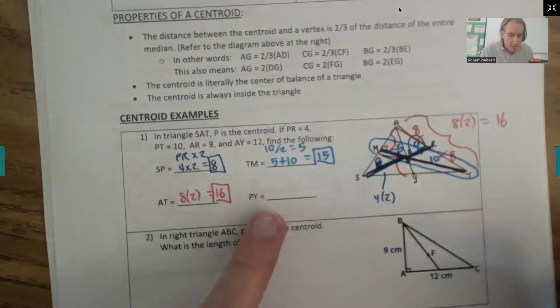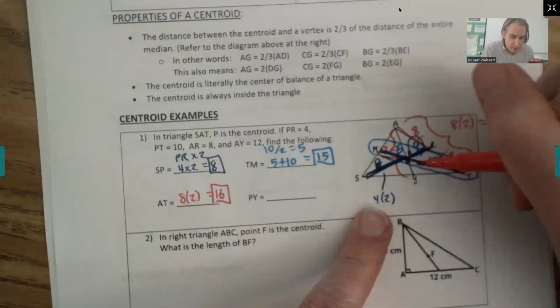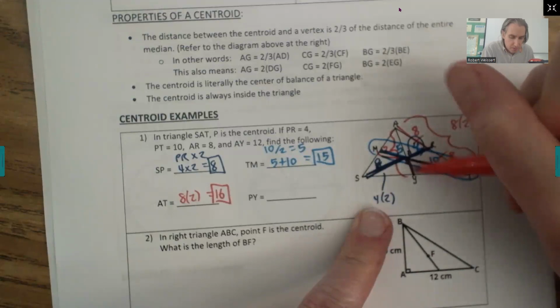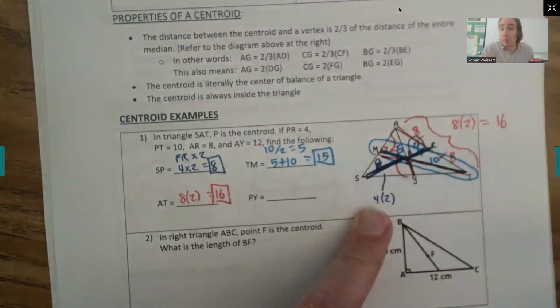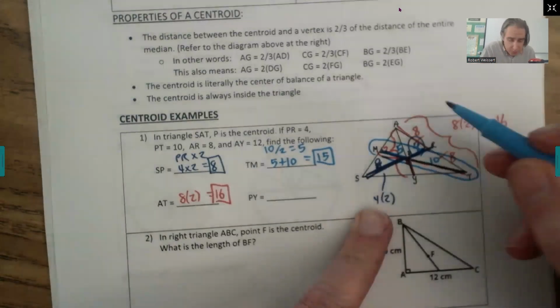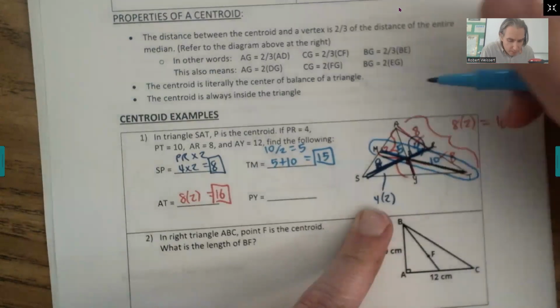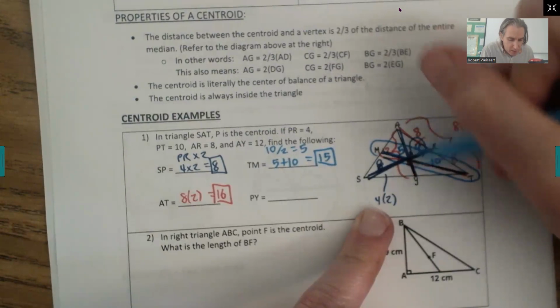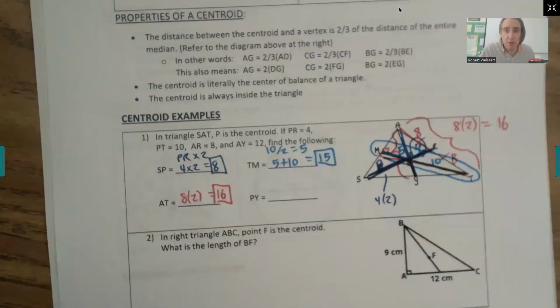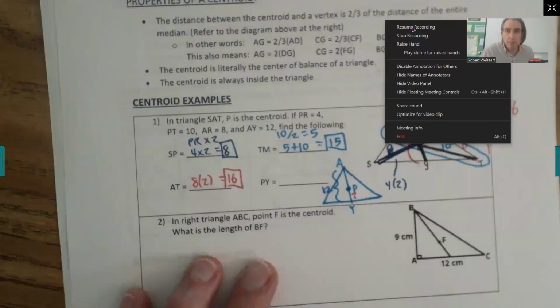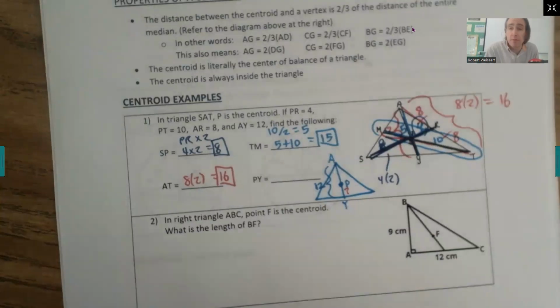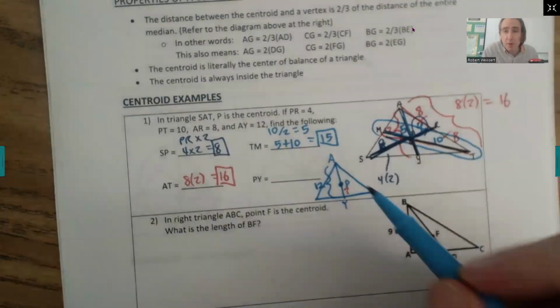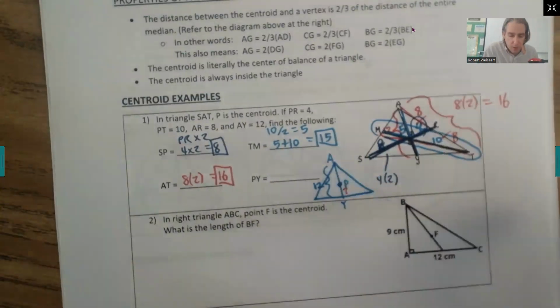And then PY is going to be this segment down here. We blocked most of our writing up here, but if you do look up here, I do know that AY is 12. So I'm going to pause the video and redraw this. A lot of times on these problems, you end up covering a lot of your workup, so I'm just focusing on the important part for this problem.